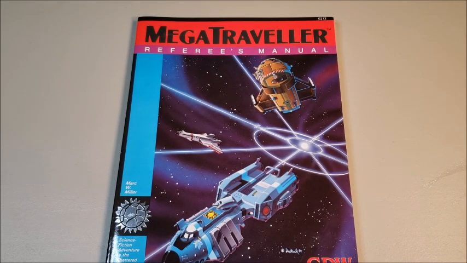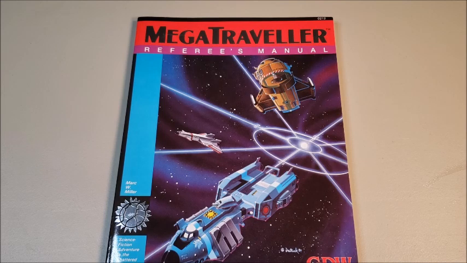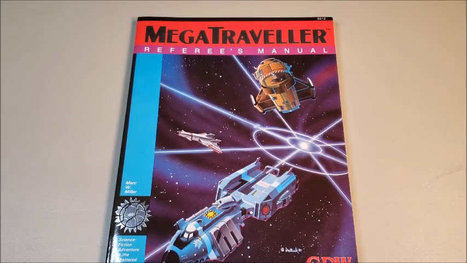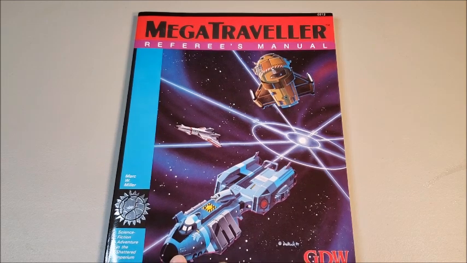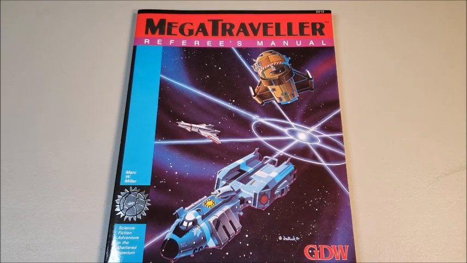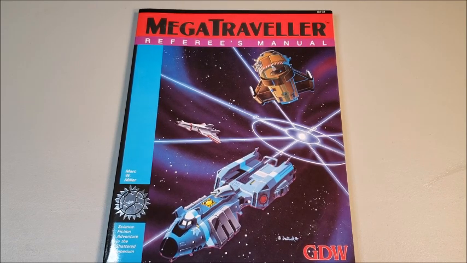Okay, you're taking a look at the MegaTraveller Referee's Manual, and you're saying, wait a minute, today's video is supposed to be about Jumpspace. Why am I looking at the Referee's Manual for MegaTraveller? The answer is there. Jump flash. That's a ship going into or coming out of Jumpspace. Each ship causes a flash that is visible, but is also able to be picked up on gravitic sensors.